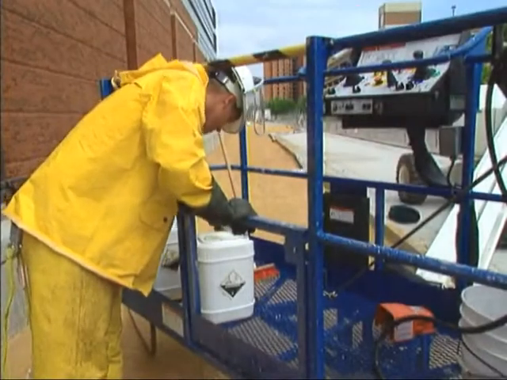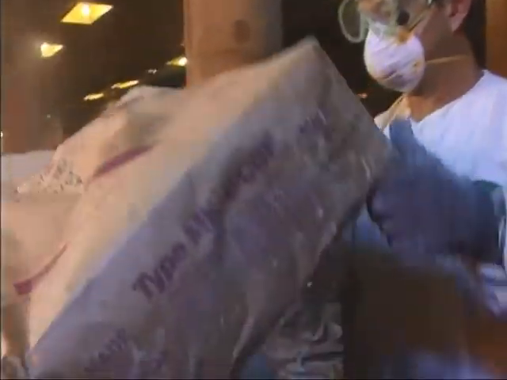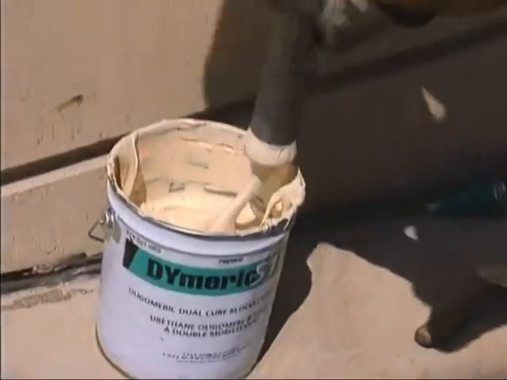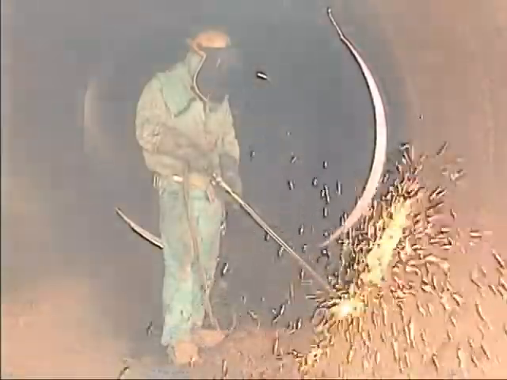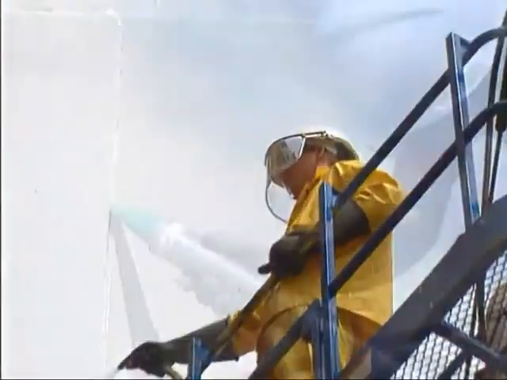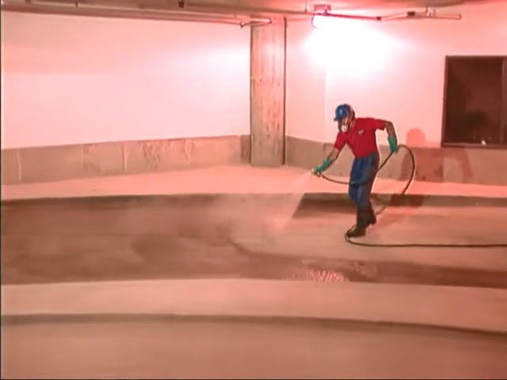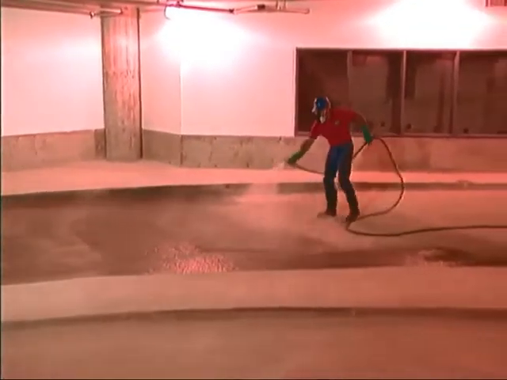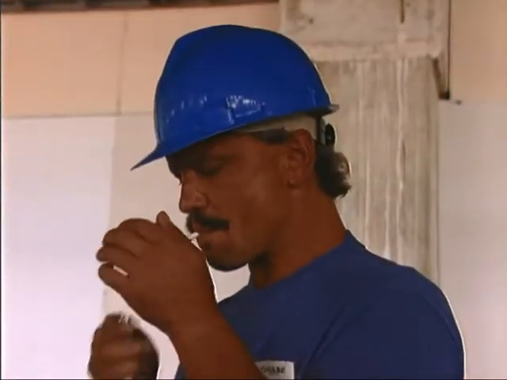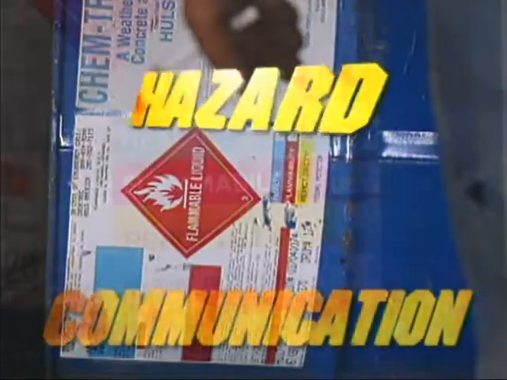In this industry, some of the most important tools we use are chemicals. From liquids and powders to solids and gases, chemicals help us clean, seal, build, and essentially get the job done right. The trouble is, we get so used to working with these materials, we tend to forget the risks involved. And this can leave us wide open for problems.